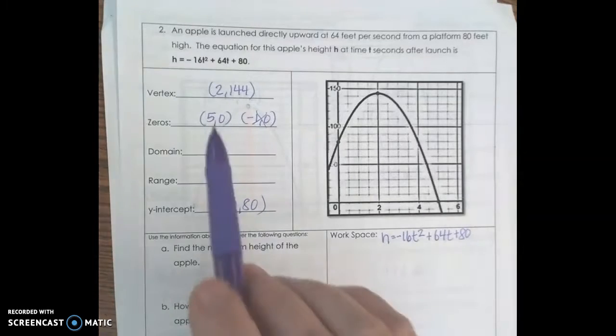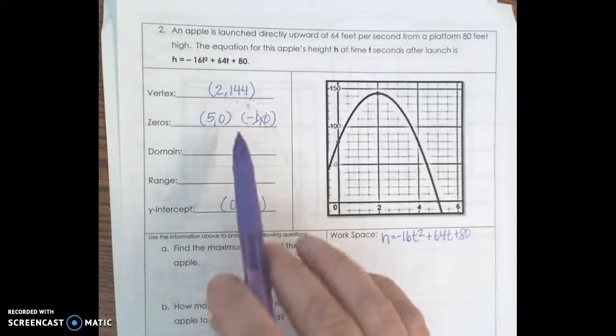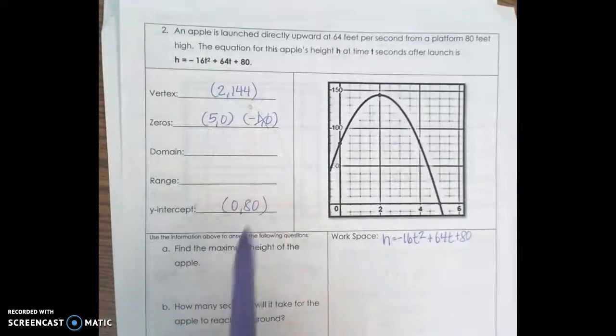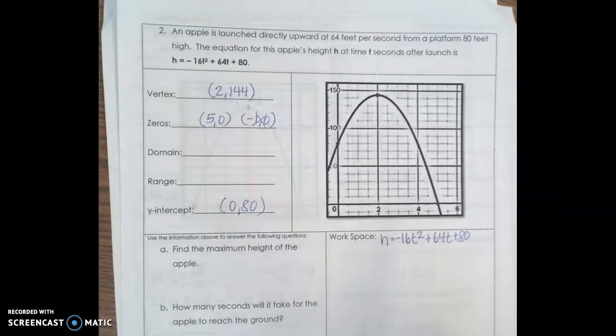I had given you, made sure that you had the proper numbers when it came to the vertex, the zeros, and the y-intercept. I'm going to go ahead and talk through how I got those numbers.